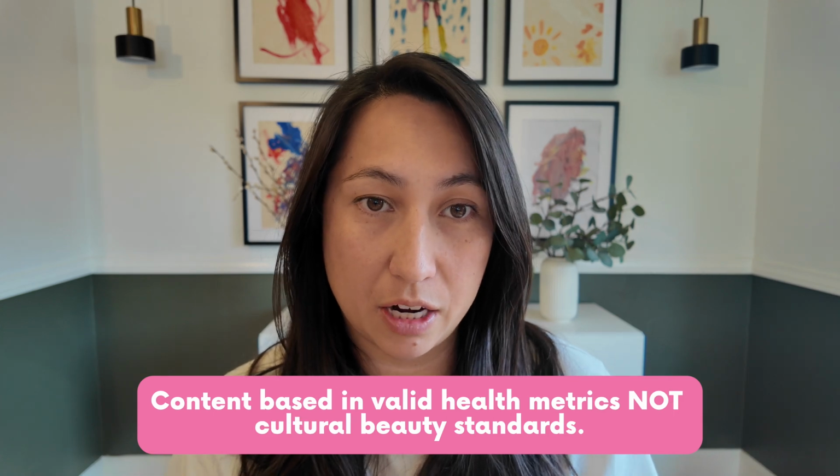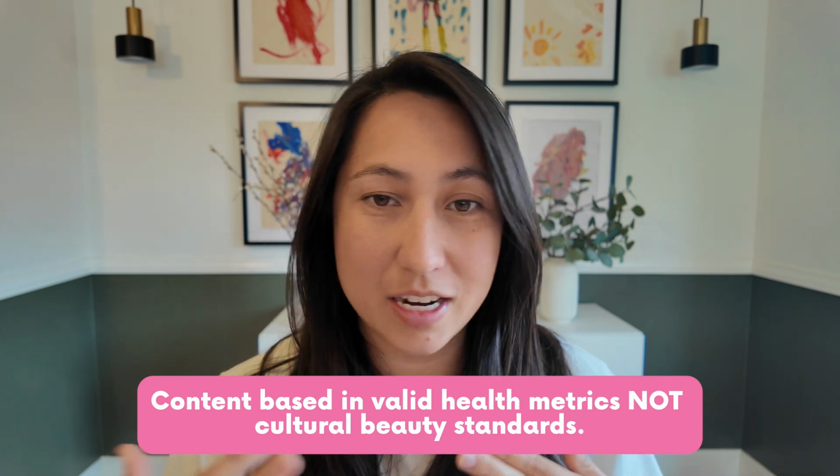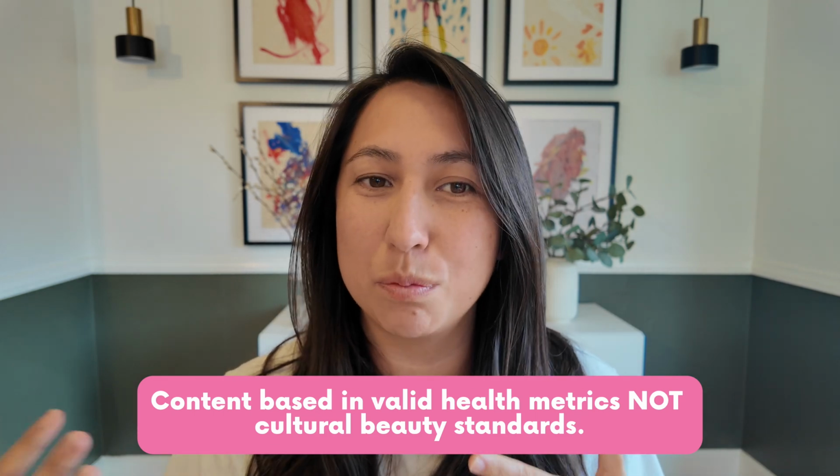All right, strategy number 3 is all about the content and the knowledge that we share. Similar to the standards that we set, we want to be very mindful that the content and the knowledge that we're sharing is actually based in valid health standards and not societal expectations and cultural beauty standards. So things we can ask ourselves when we consider what content to teach: Hey, is this really truly accurate? Is it truly a health metric, or is it a cultural beauty standard and societal expectation? Is it necessary to teach? Does it require more context?